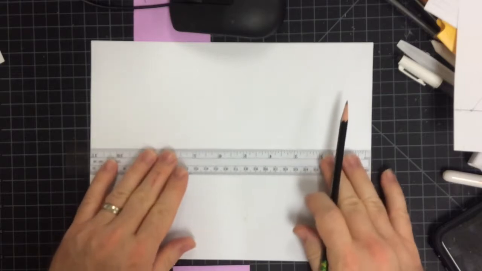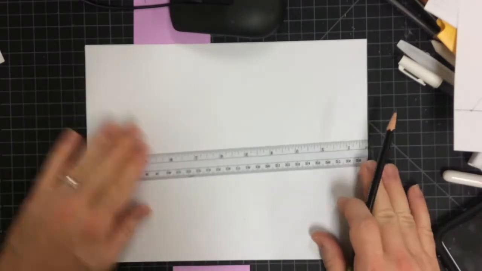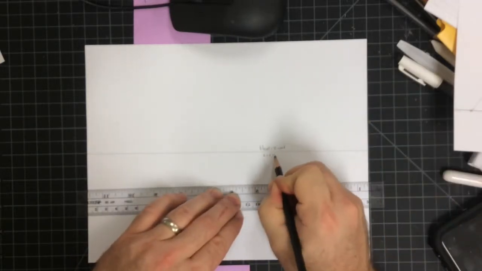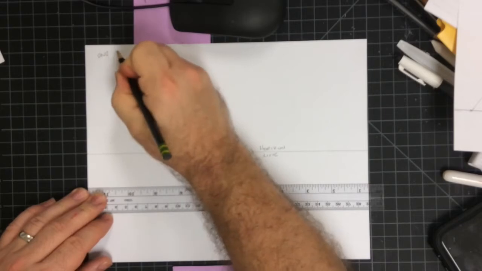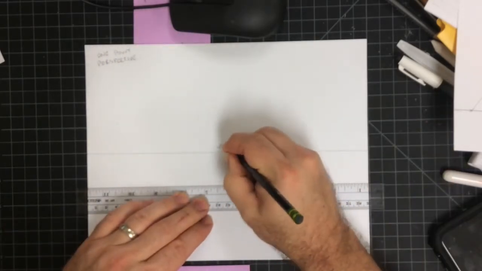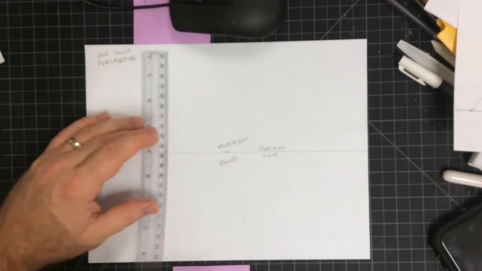We're going to go over 1, 2, and 3-point perspective in this video. The video is going to be moving pretty fast, so I'm going to narrate. Everything starts with a horizon line. This particular one is 1-point perspective, so that means you have one vanishing point. I put it right in the middle of the page. You can put it wherever you want to.